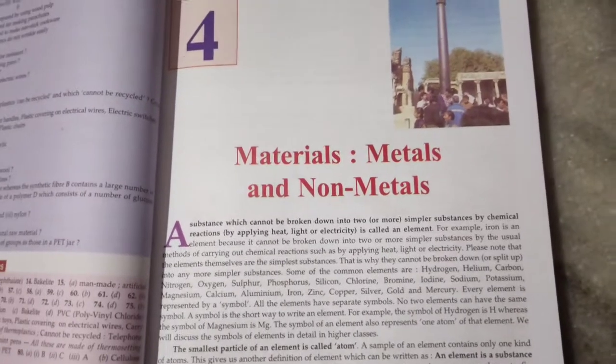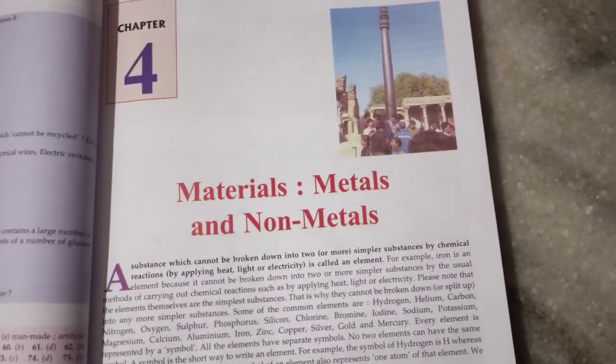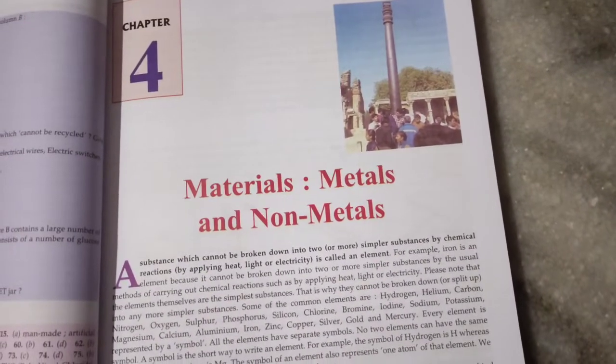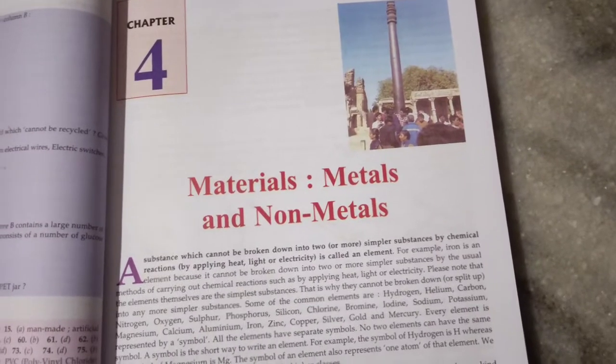So there is a classification in this chapter. We are classifying the elements or materials into metals and non-metals. Before that, first we have to have an idea about the concept of the elements. So what is an element?